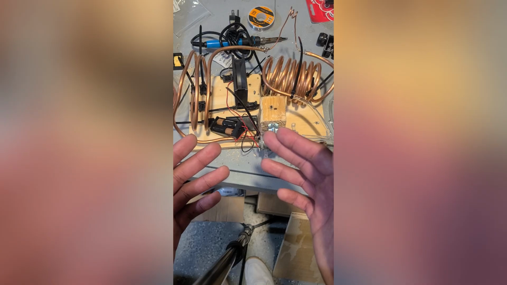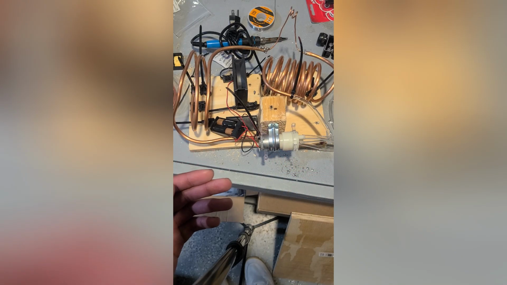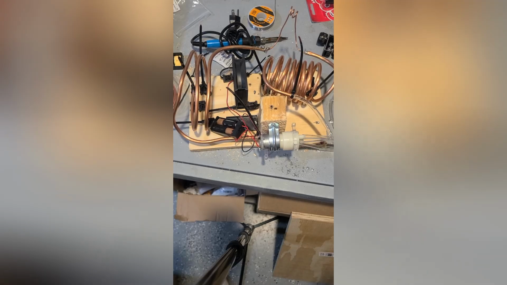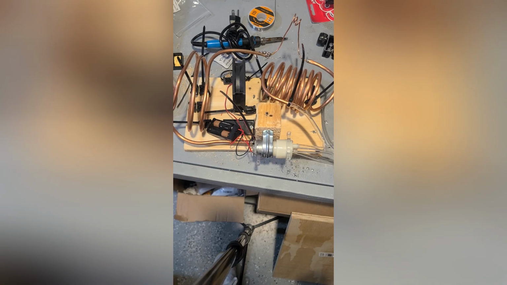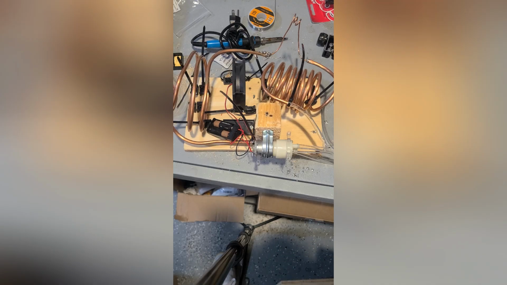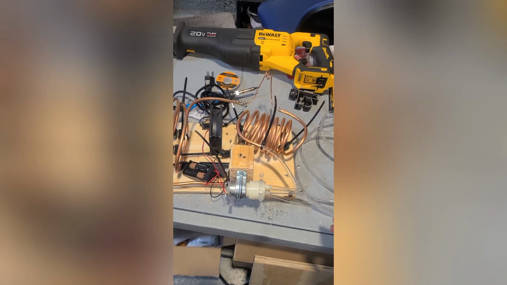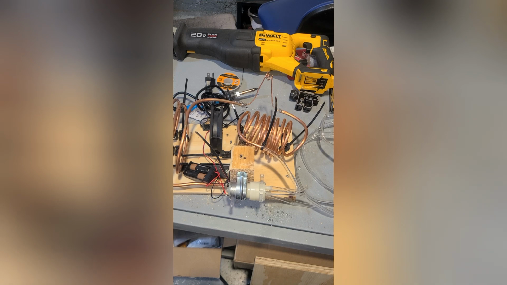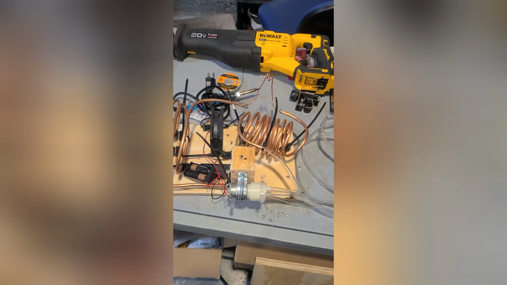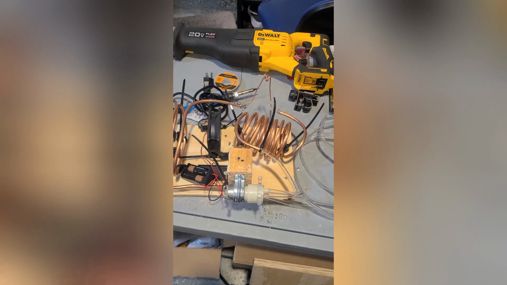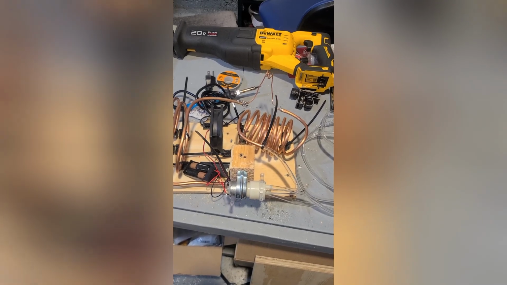Now I'm going to go a little bit more in depth on how this project was built. When it comes to this project, I needed a wooden base. For the wooden base, I had to get a 2 by 2 foot plywood, and from there cut it out.